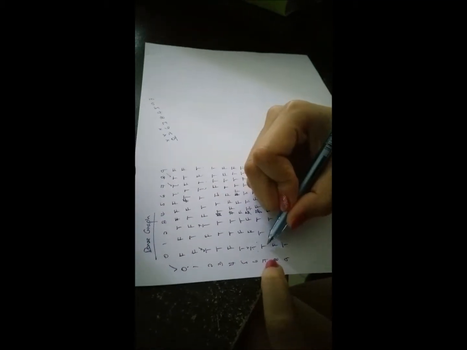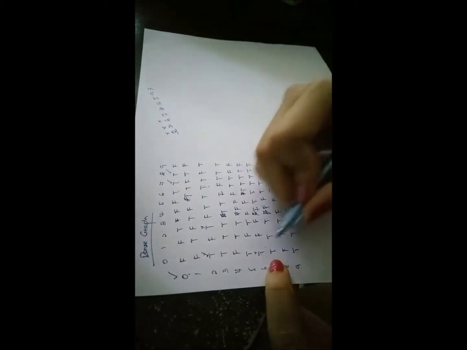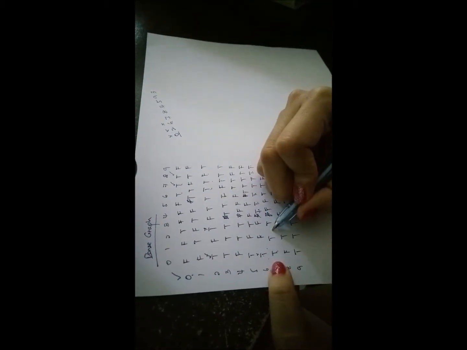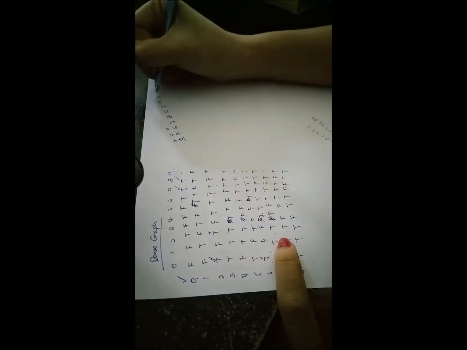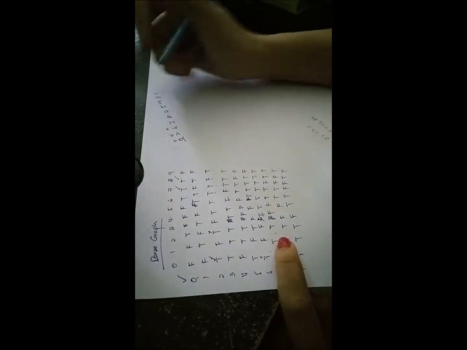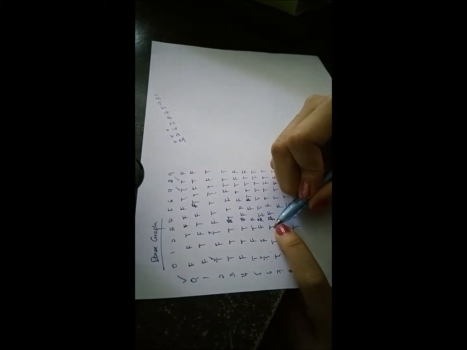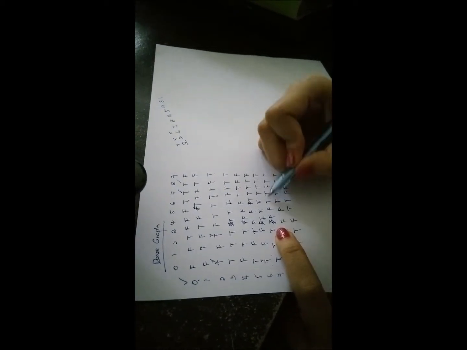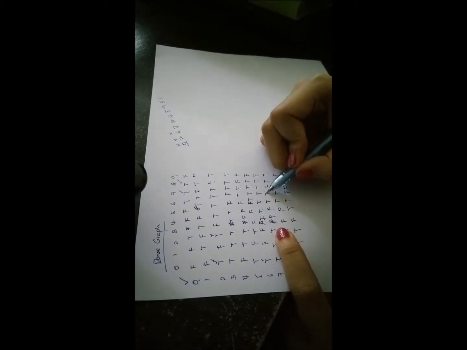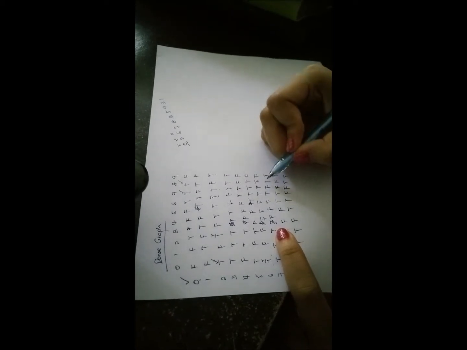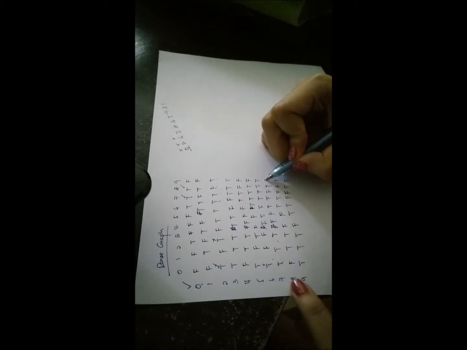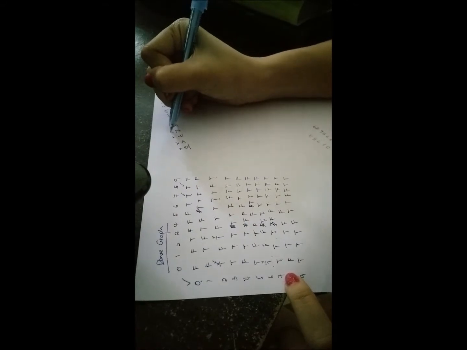Number 7, 0 visited, so we ignore this. 1 not yet visited, right? So we enqueue it to the queue. And then after that, 2 visited, and 5 visited, 6 visited, and 8 visited, 9 visited. Alright, so we check one by one.